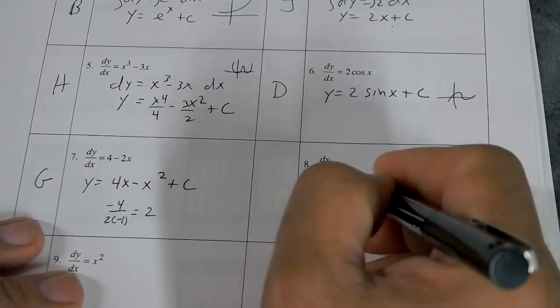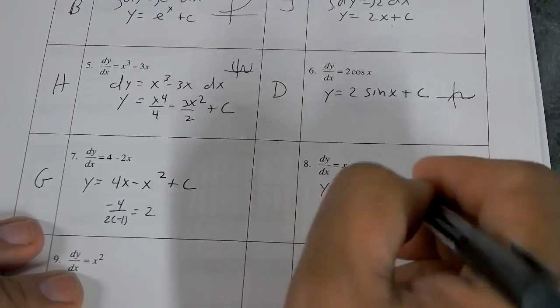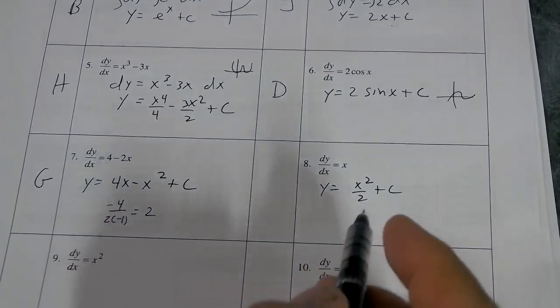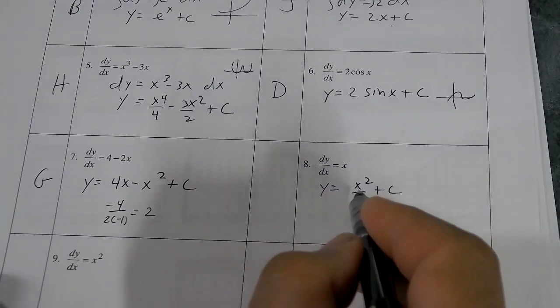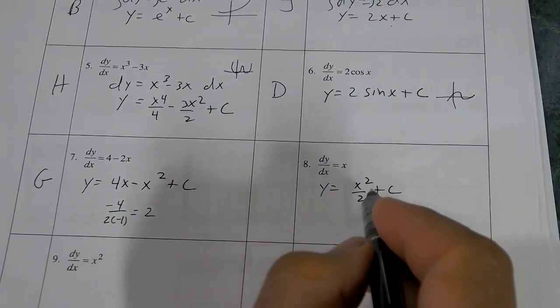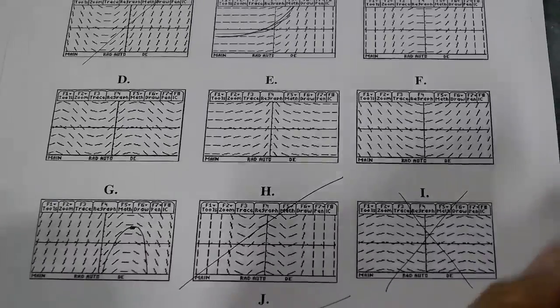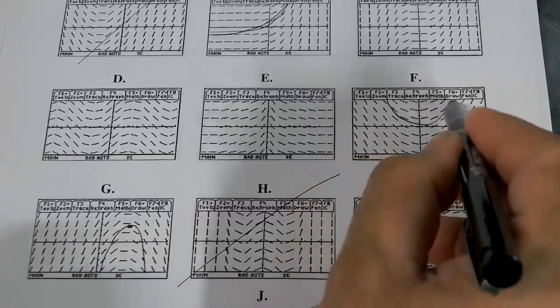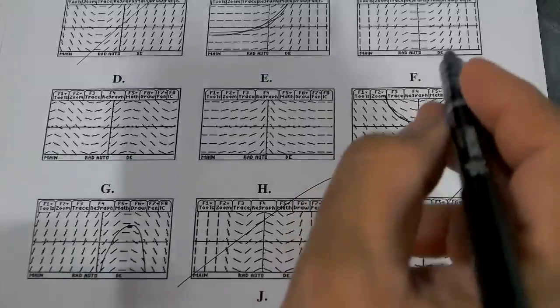Y equals x squared over 2 plus c. This is just 1/2 x squared. So its vertex is at 0, 0. Okay, so the one that's at 0, 0 that looks like a parabola is this. So here's a possible solution. So that's F.